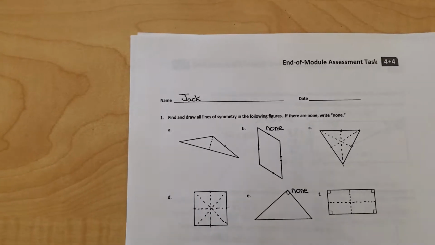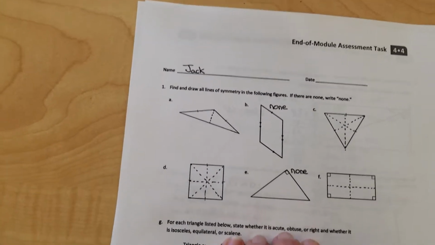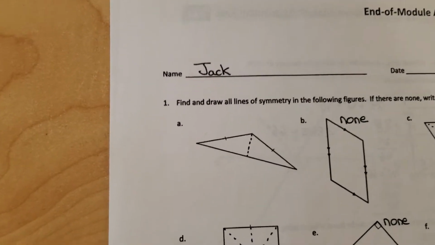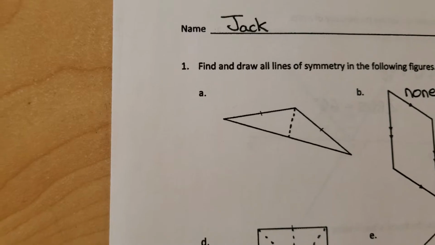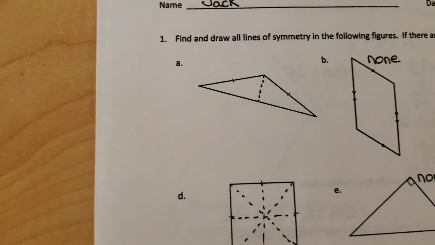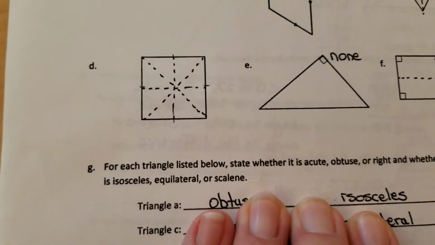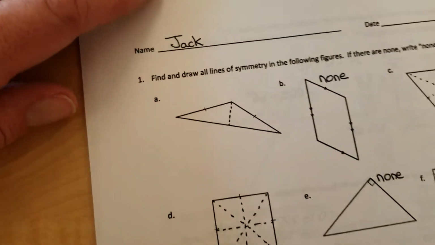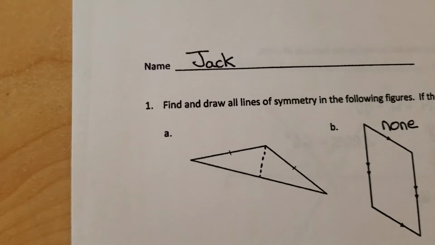We're going to classify our triangles. So look at triangle A. How many sides are the same? 2. So that means it is an isosceles triangle, and it had 1 obtuse angle. If you're not sure about that, you need to check each angle. Be sure to turn it around.